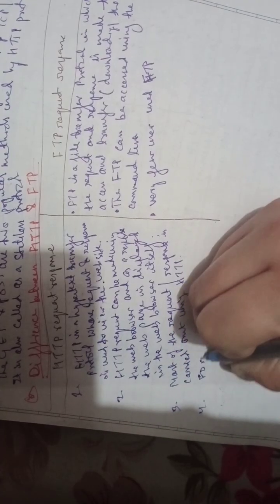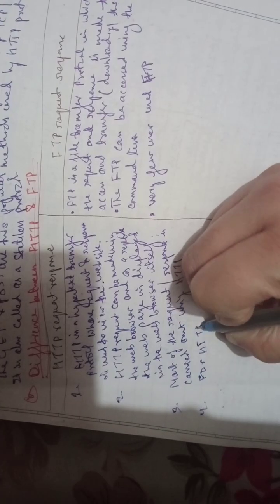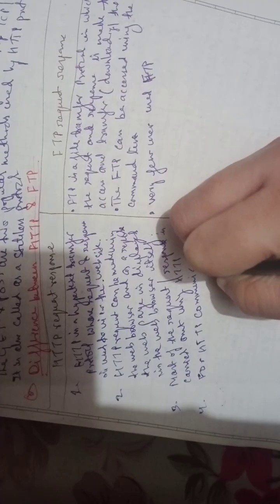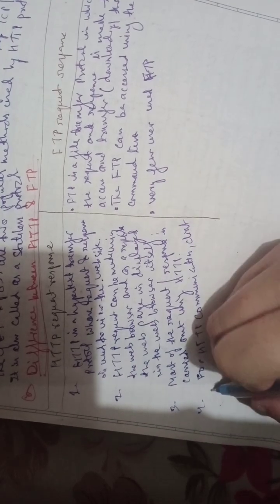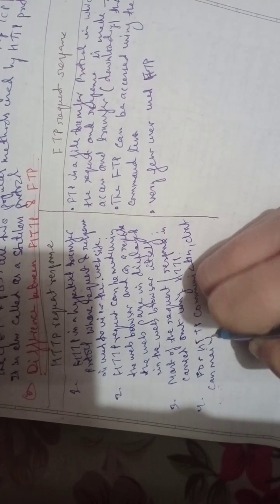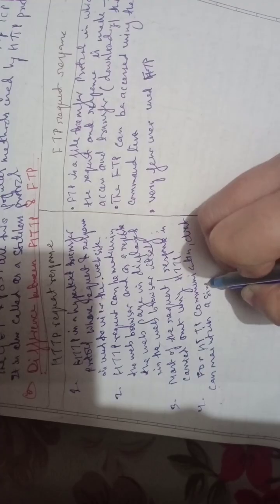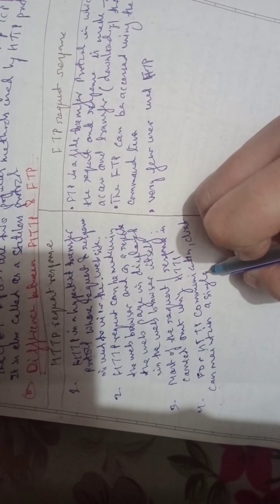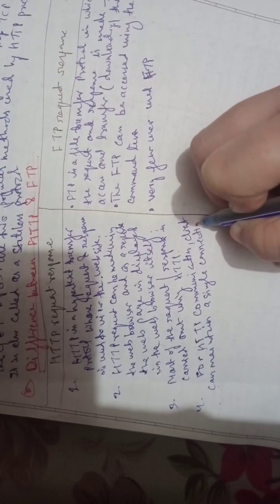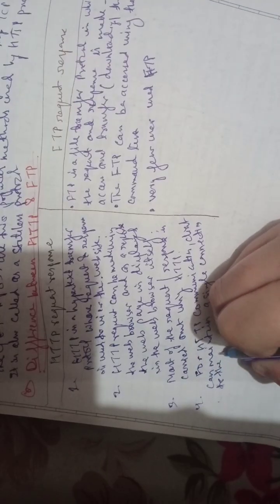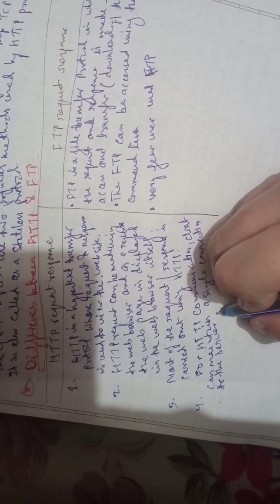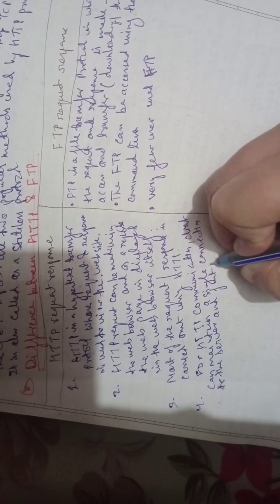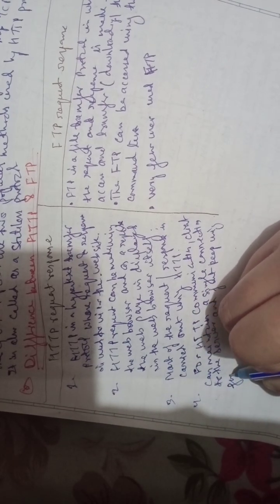Fourth one is for HTTP communication, client can maintain a single connection to the server and just keep using it for any amount of data transfer.